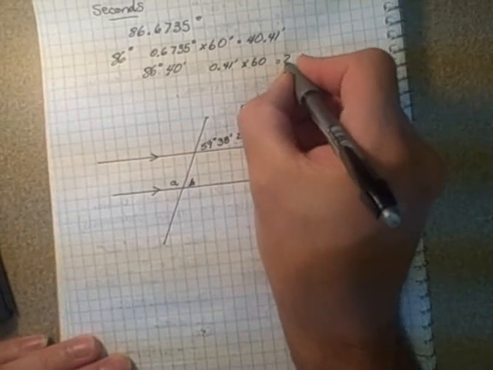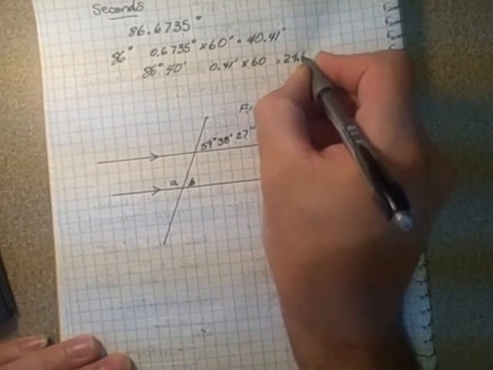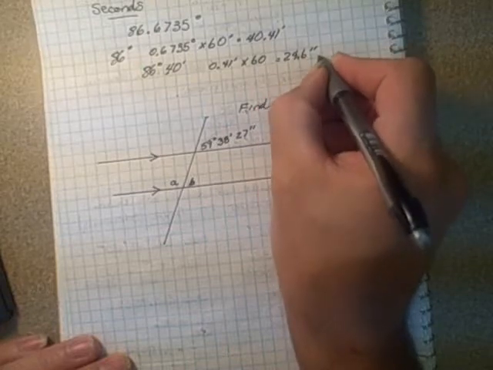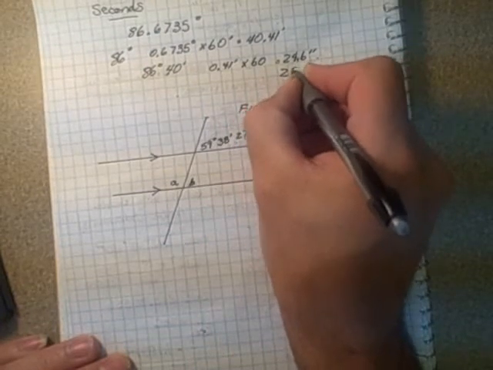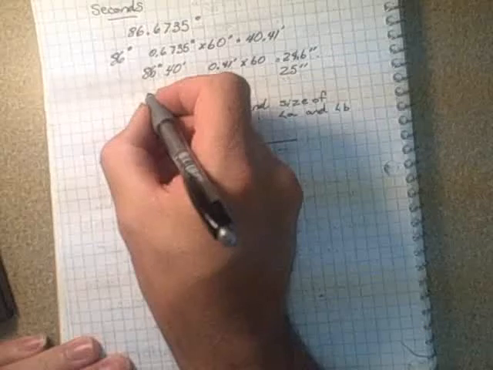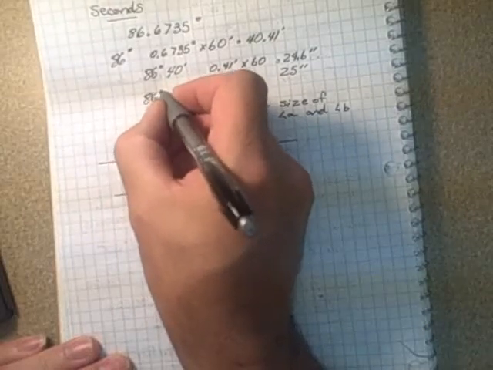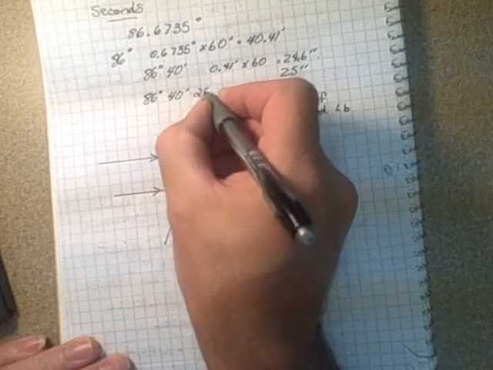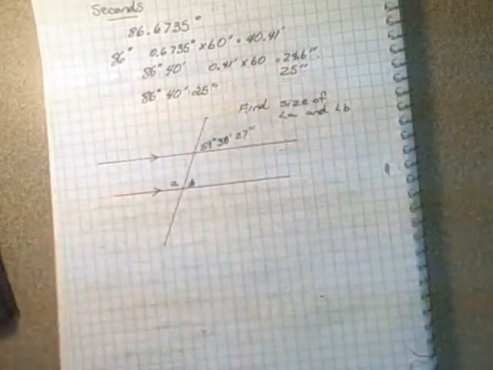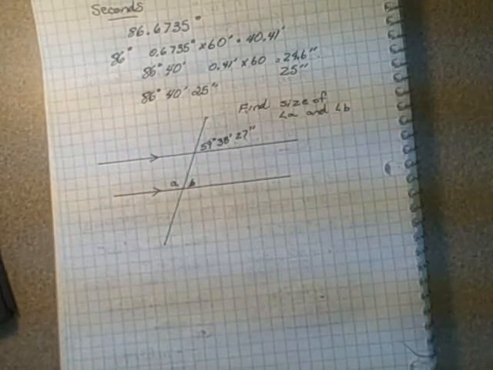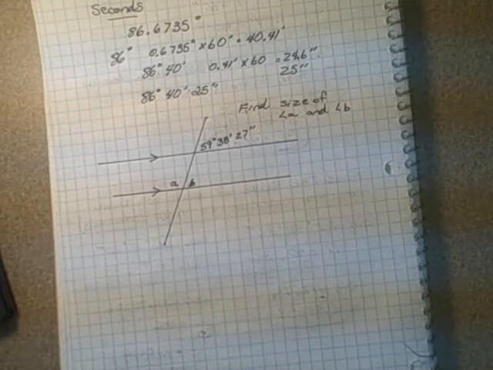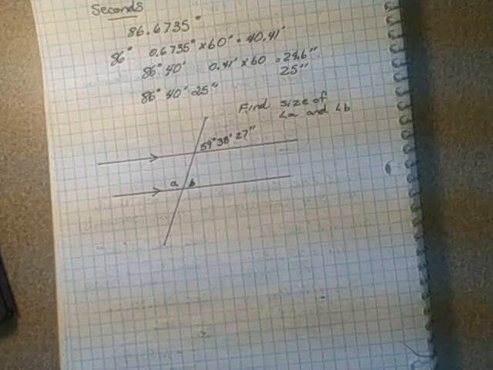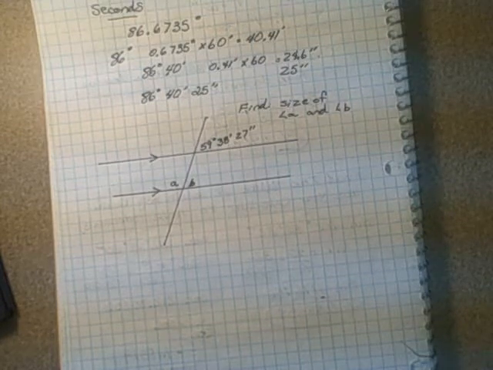So this equals 24.6 seconds. Or if we're going to round that off to the nearest second, that's 25 seconds. So therefore my answer can be 86 degrees, 40 minutes, and to the nearest second, 25 seconds. So you use the multiplication technique there instead of using, as we did in the other one, the division technique.